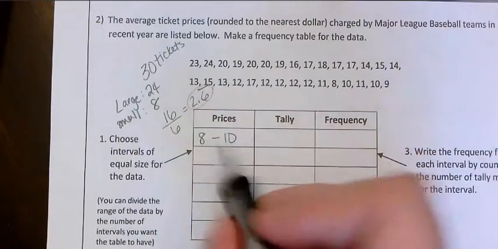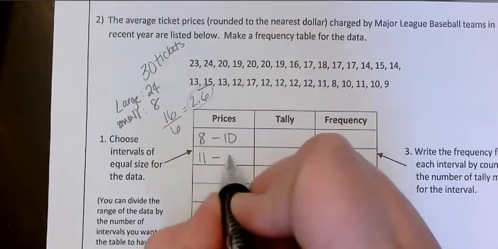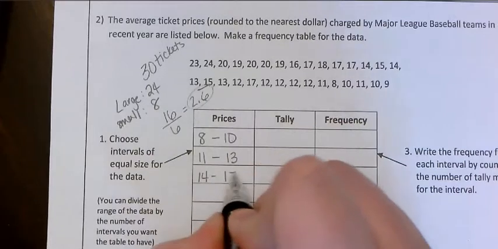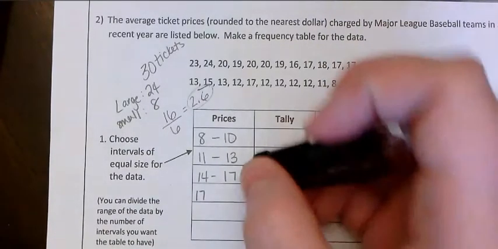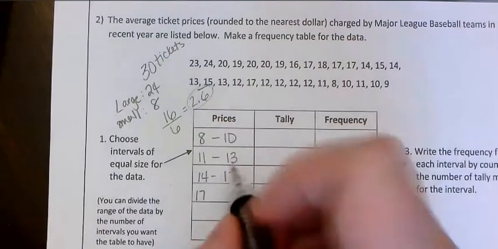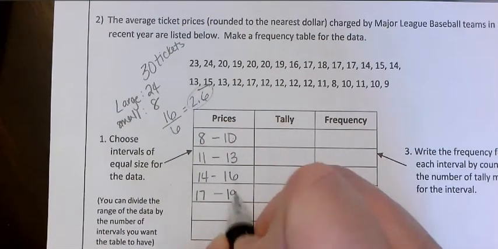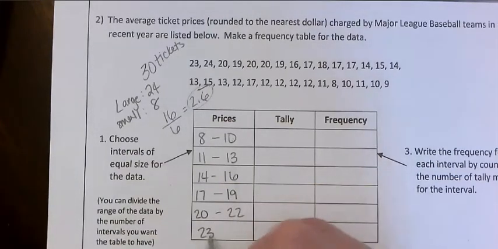Then you add 3 to this number here, and add 3 to this number, and you'll get your range. The next one is 11 through 13, then 14 through 16, 17 through 19, 20 to 22, 23 to 25.